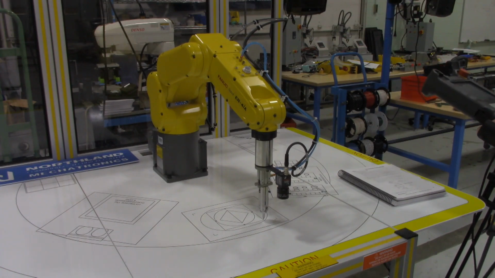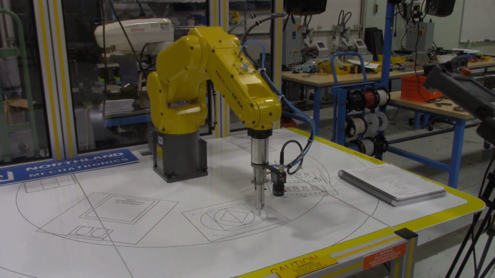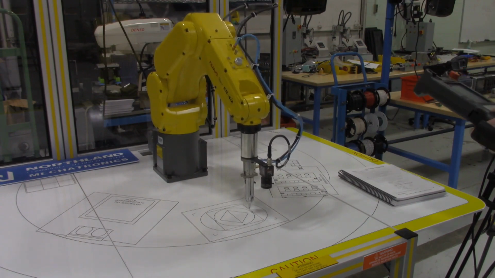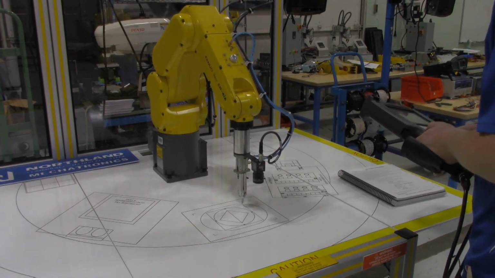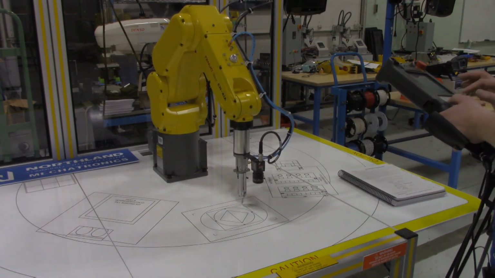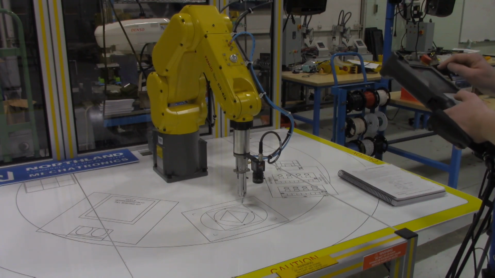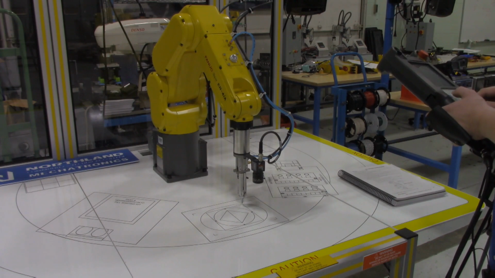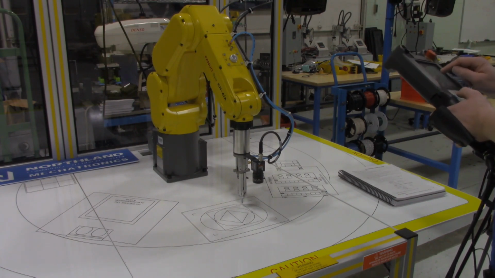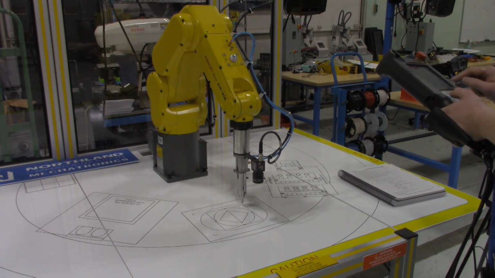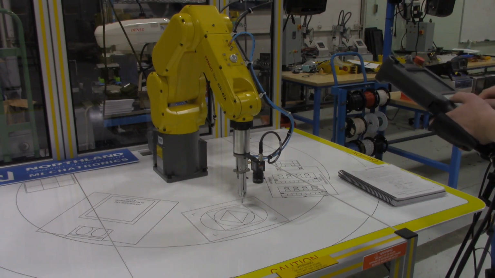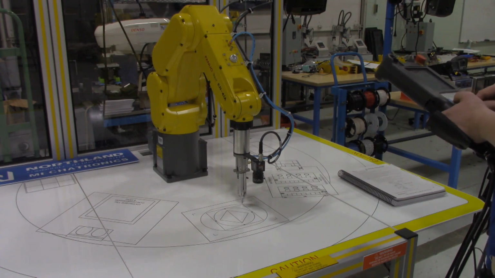So it should be an X minus. And shift point, record that. And I'm just going to go ahead and change that to joint, and make it continuous again. And then we're going to put one more point in the program, and that'll go back to point number 1.